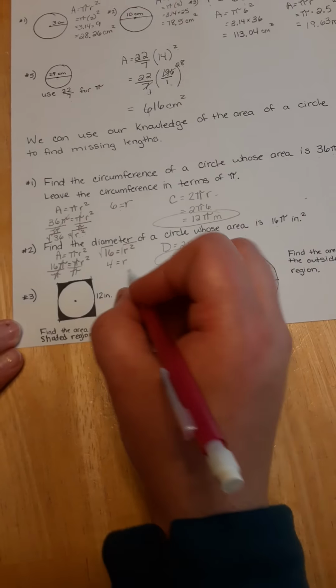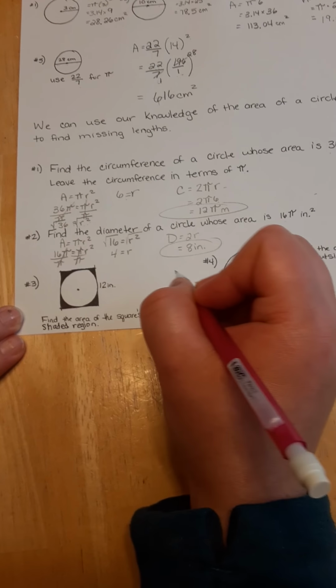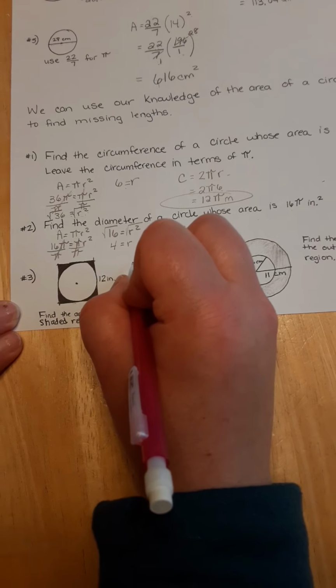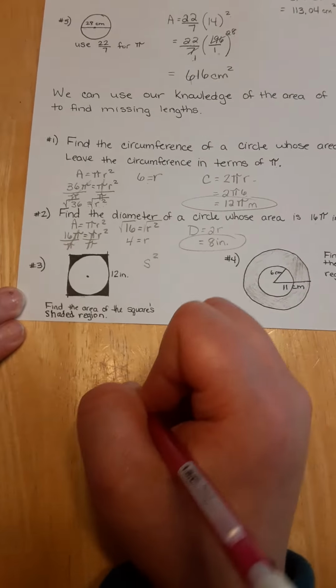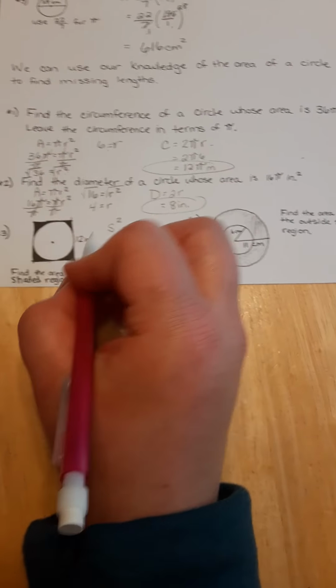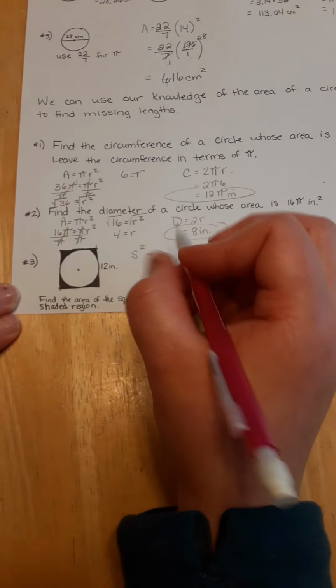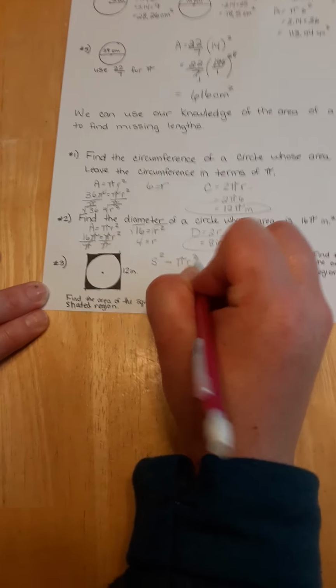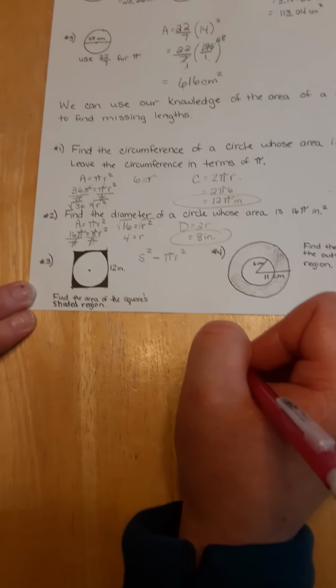So the first thing I'm going to do is find the area of my square. What is the area of the square? Remember, it's side squared. So I'm going to get the area of that, and then I'm going to subtract the circle. And how do I find the area of a circle? It's pi radius squared.